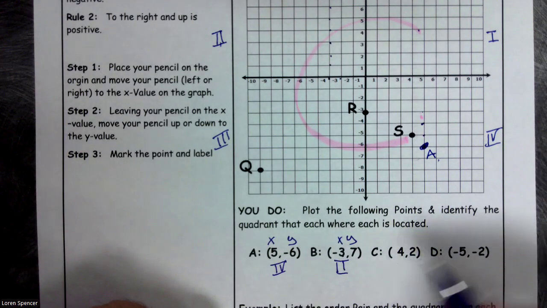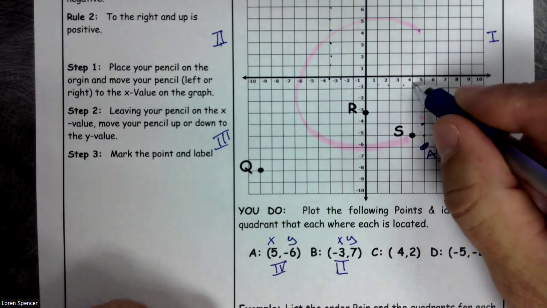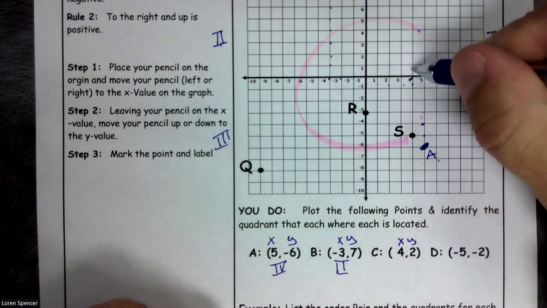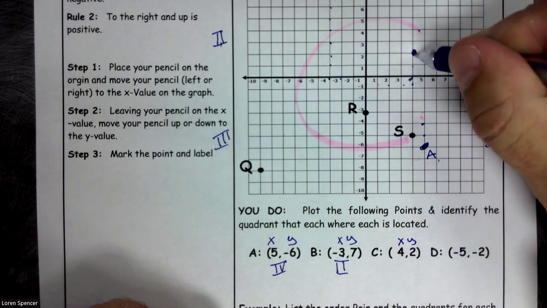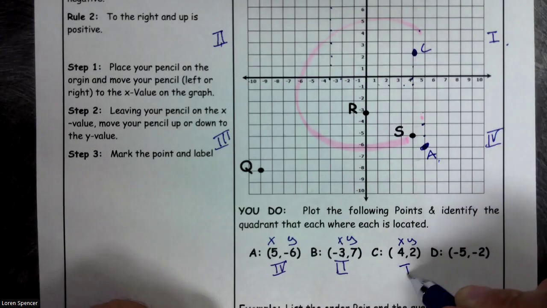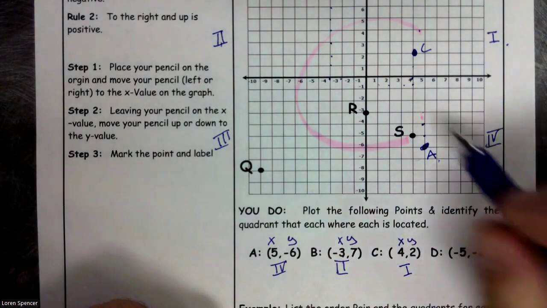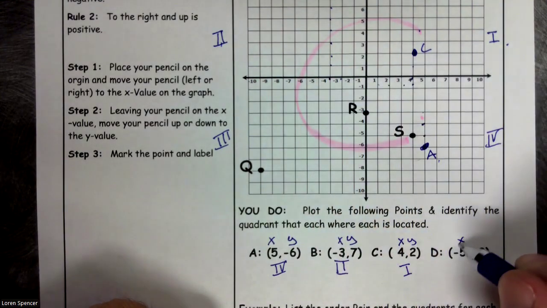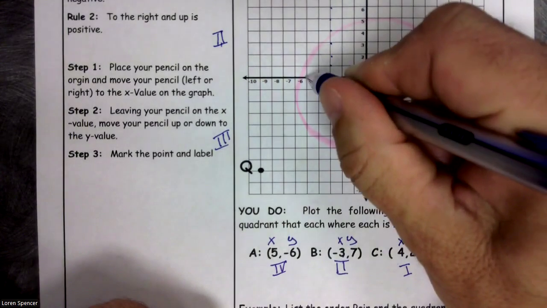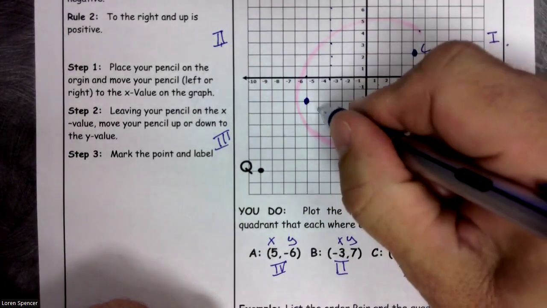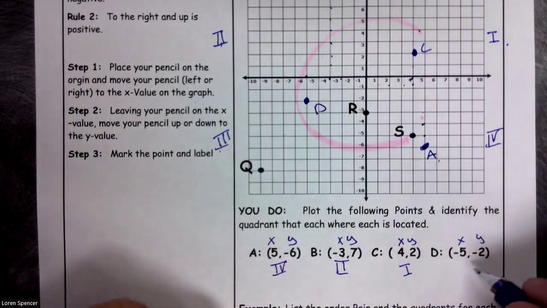Then we go to C. 1, 2, 3, 4. That's in the X direction. In the Y direction, we have to go up 2. 1, 2. And I look and I go, oh, C happens to be in quadrant 1. D is negative 5, negative 2. So negative 5 in the X direction, and then down 2 in the Y direction. So D is in quadrant 3.